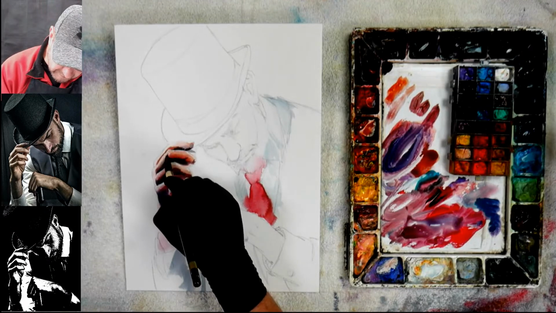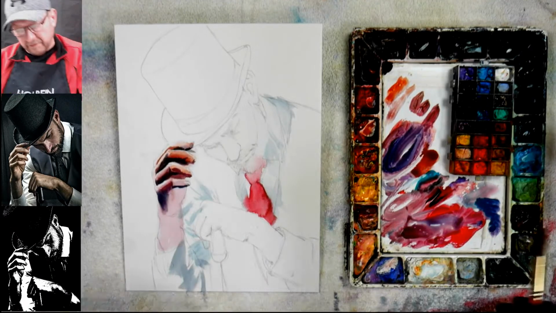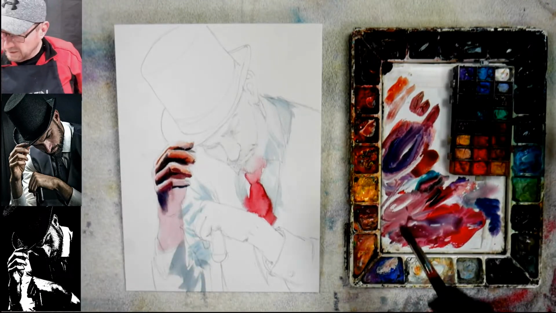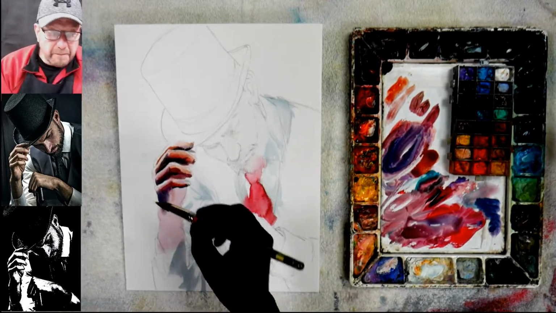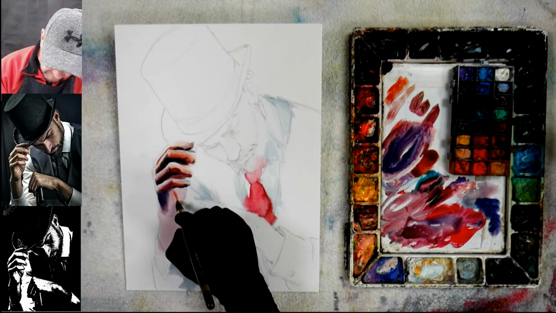Here's his knuckle. Again, that's all wet. His hand is all wet, and let's get some more warmth in there. And then down here is just the back side of his hand.